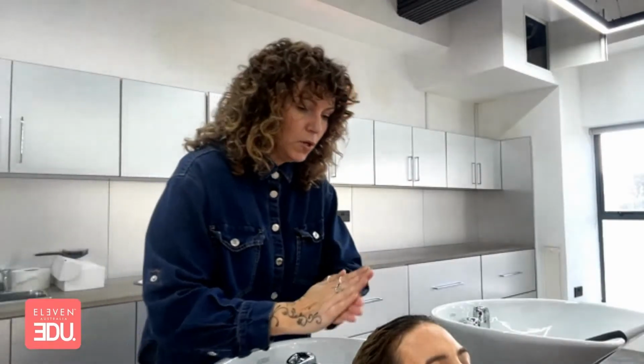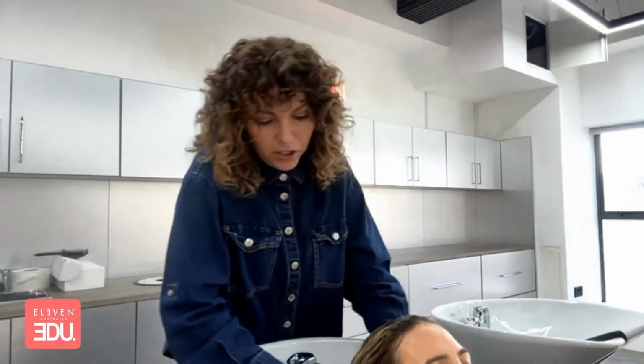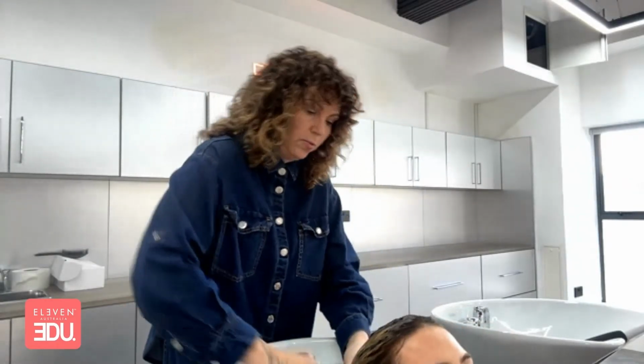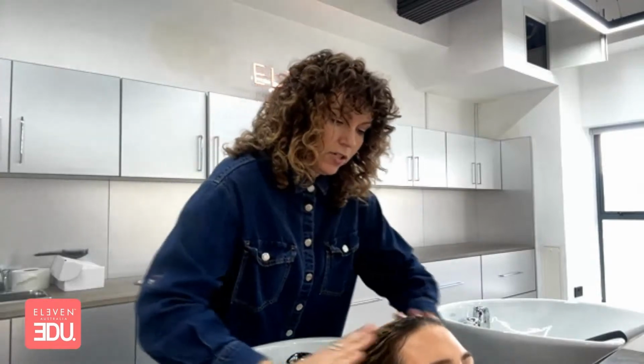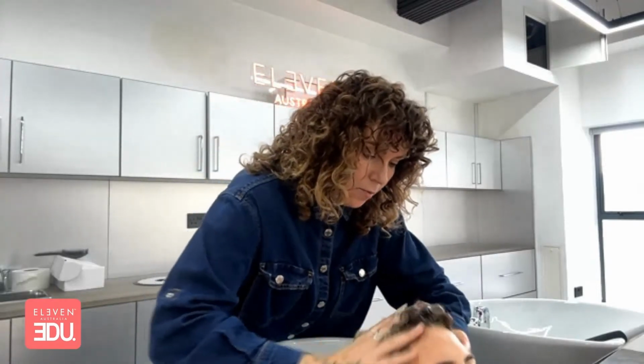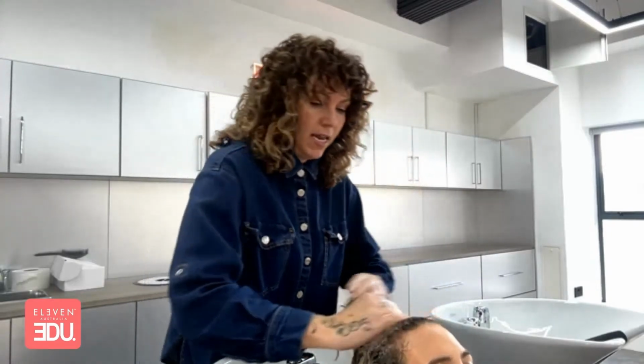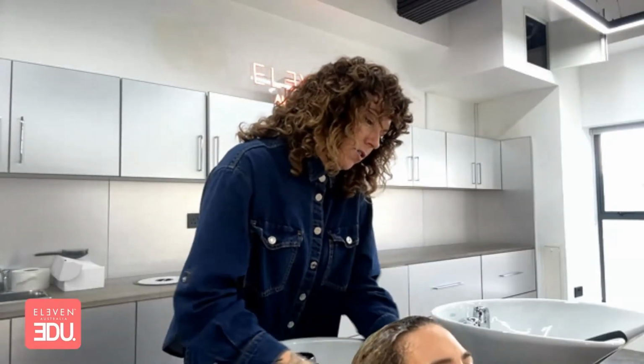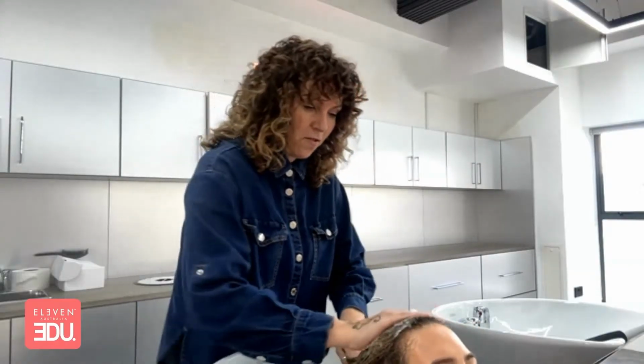This smells beautiful. So this is a clarifying shampoo, but it's not going to strip her natural oils, her natural protein from the hair. The citrus oil in this is what's going to help to lift any product buildup or any residue in the hair before I cut it today. This is really good for curly hair. It's definitely something that I use literally every time before I wash my hair.